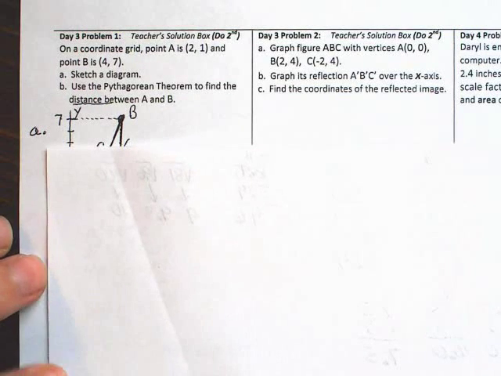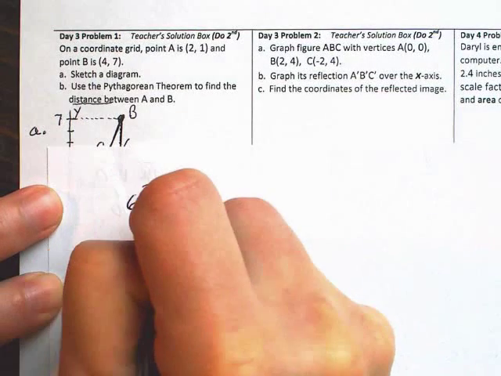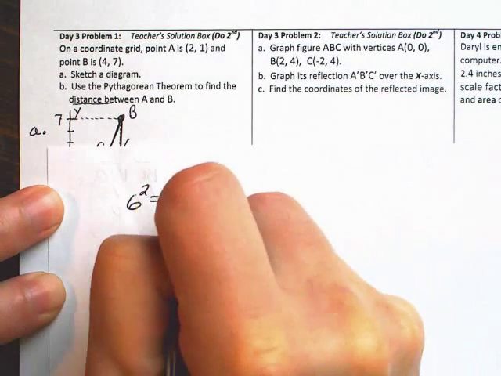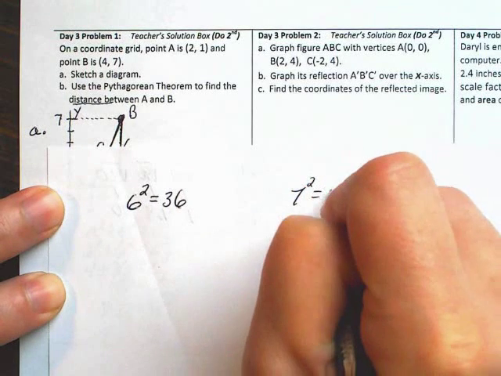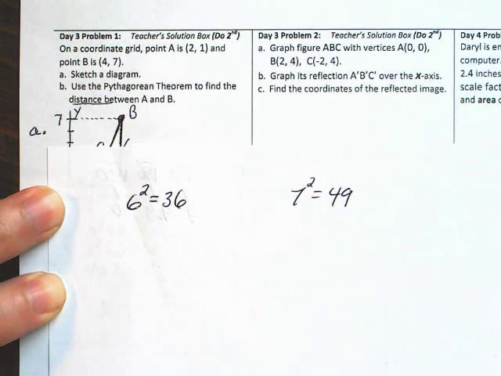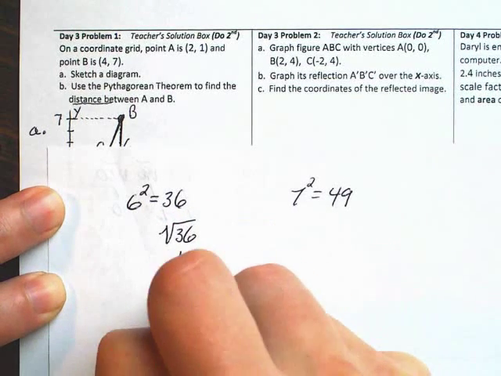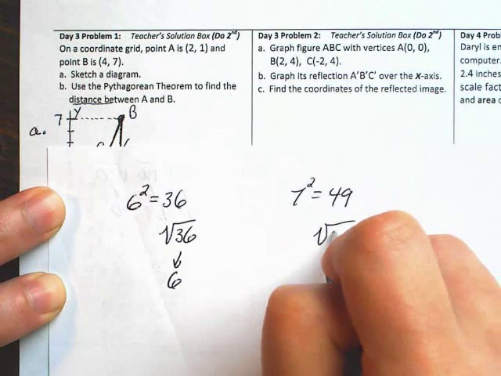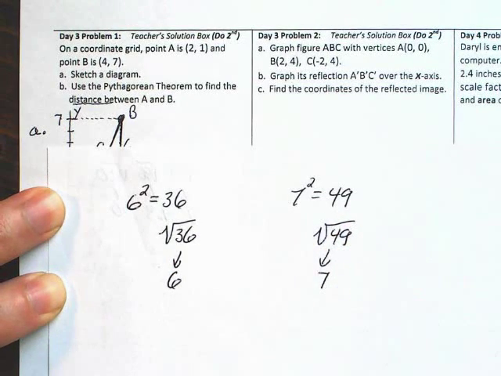Okay. From my multiplication table, I know that 6 squared is 36. And I know that 7 squared is 49. So the square root of 36 is 6, and the square root of 49 is 7.